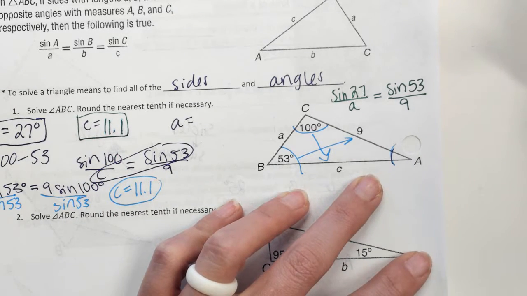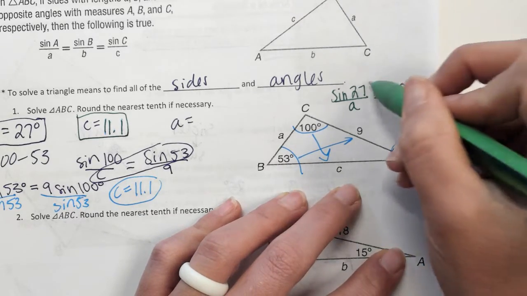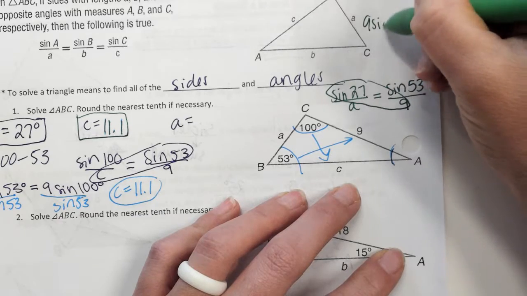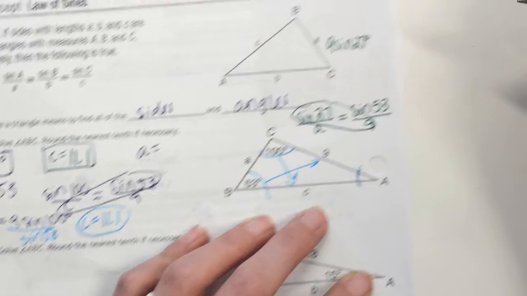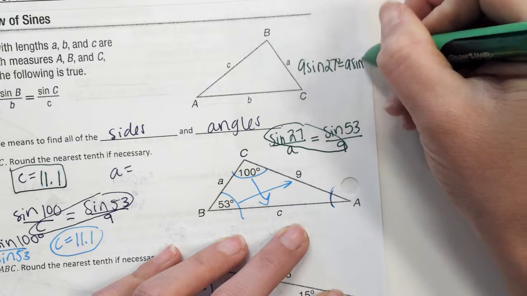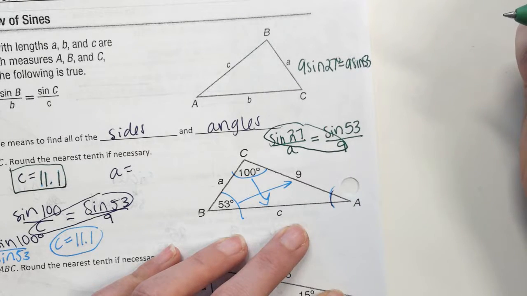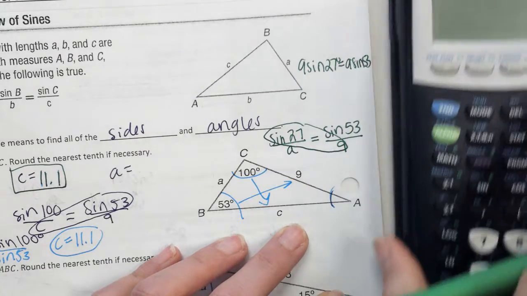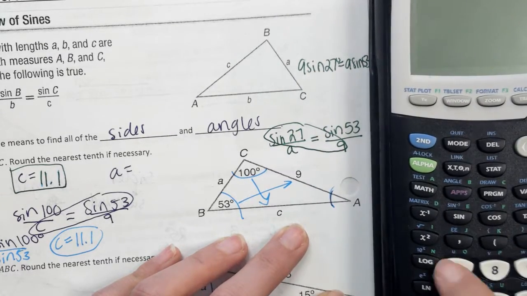Alright, so to solve we need to cross multiply. So I'll set this up as 9 sine 27 degrees equals A sine 53. Let's figure out what 9 sine 27 is. Go ahead and type that in.